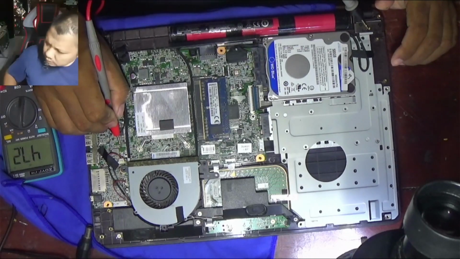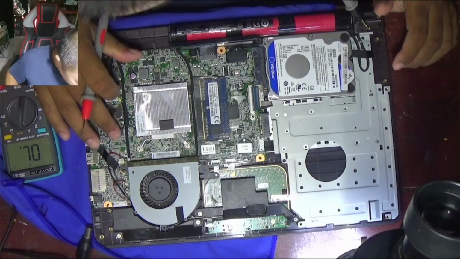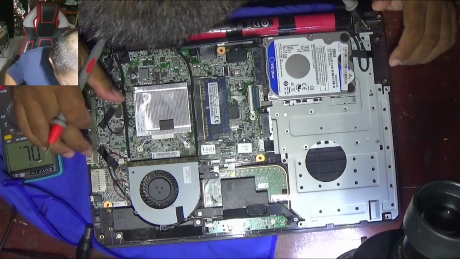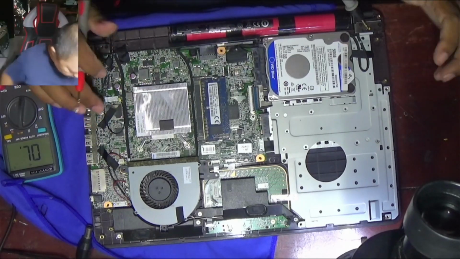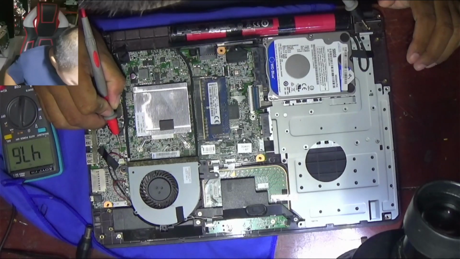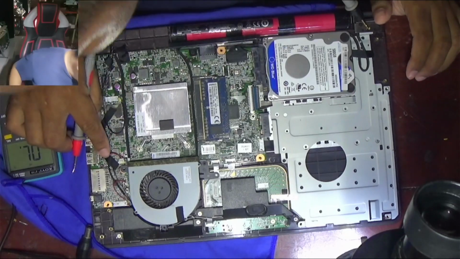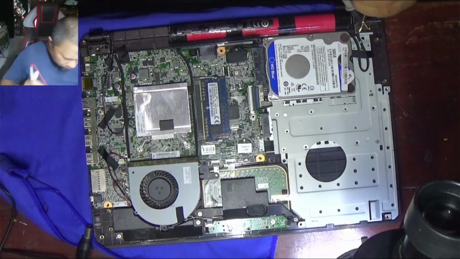46 ohm, yeah, 46 ohm. This is for what? I don't know, this is for what? Maybe this is 5 volt. I don't know. Okay, there is no short on the inductor.